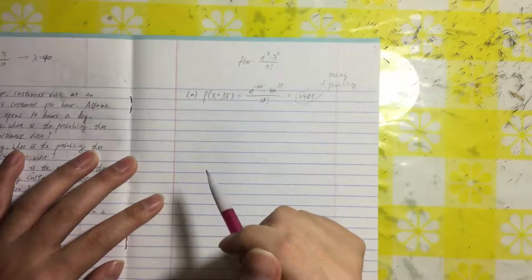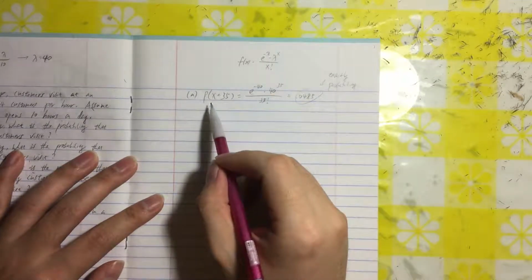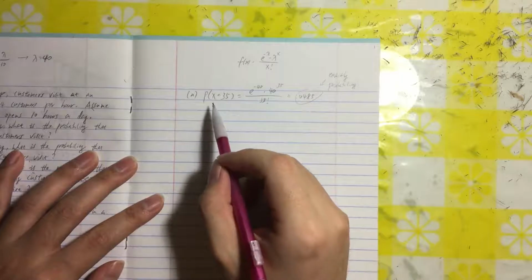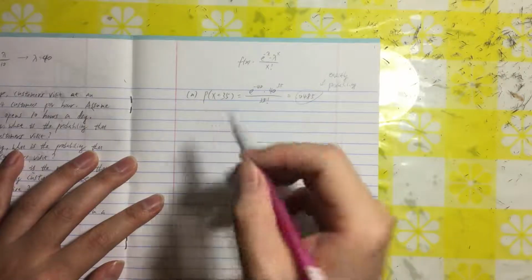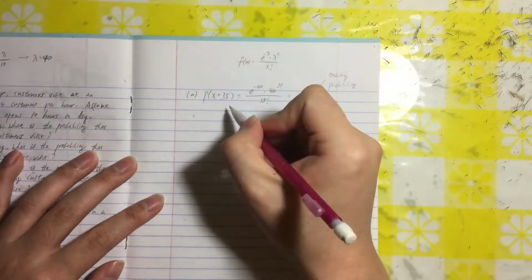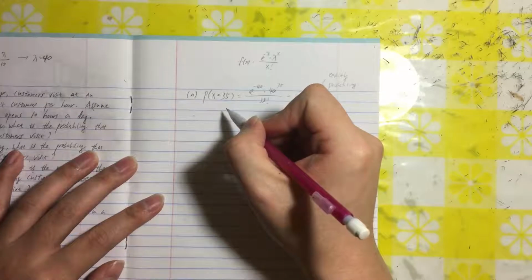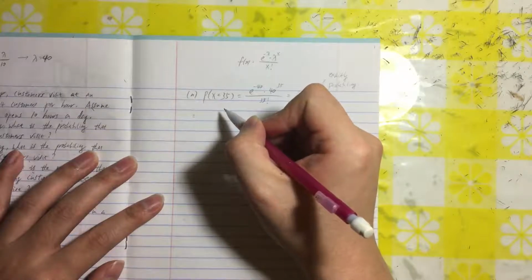So when lambda is sufficiently large, by central limit theorem, this random variable X tends to have a normal approximation. If I use normal approximation for X equal to 35, I need to apply the half unit continuity correction.